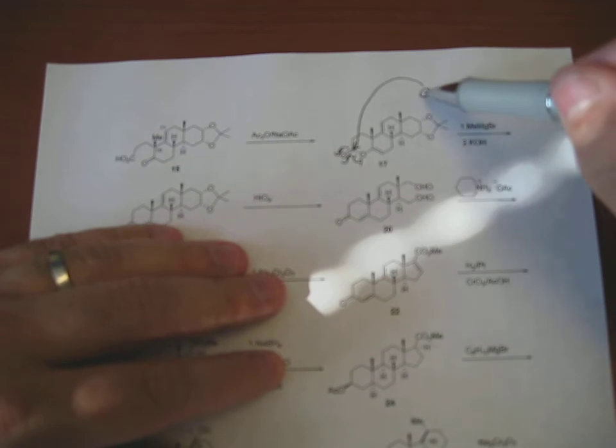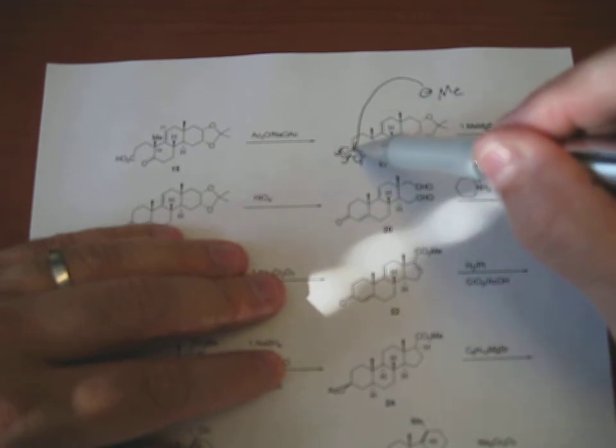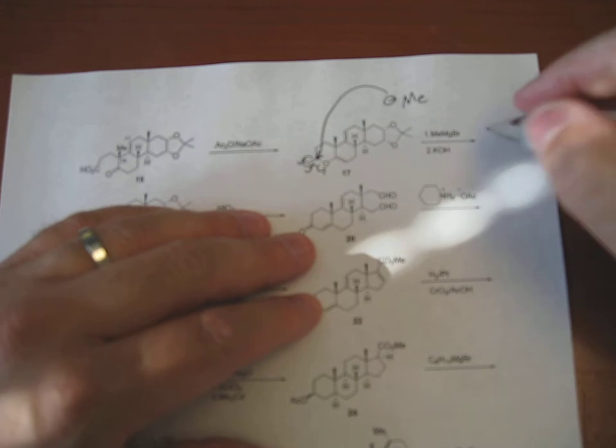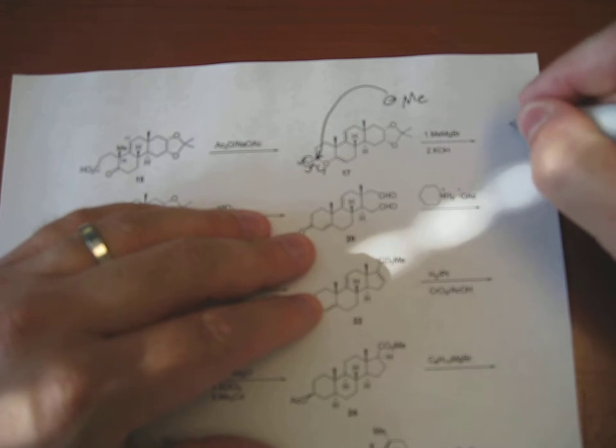Let's see if I have enough room over here. So again, if that wasn't on film, this methyl group is undergoing nucleophilic acyl substitution at this position. So we'll draw part of this.